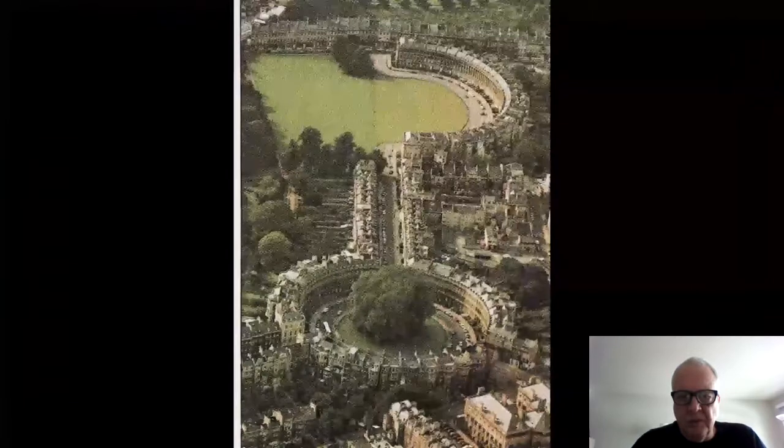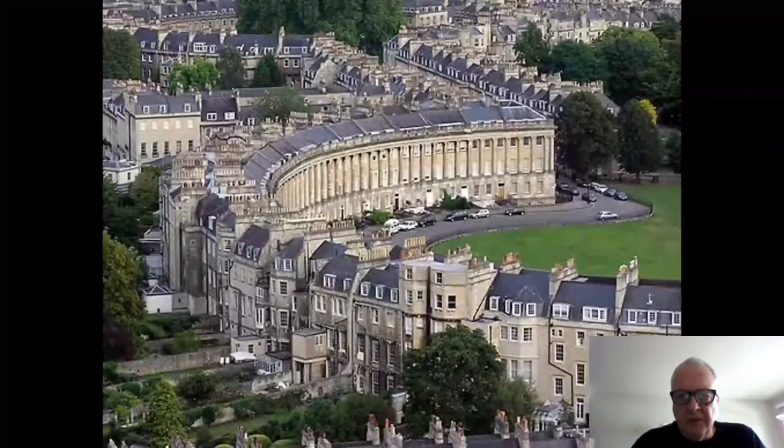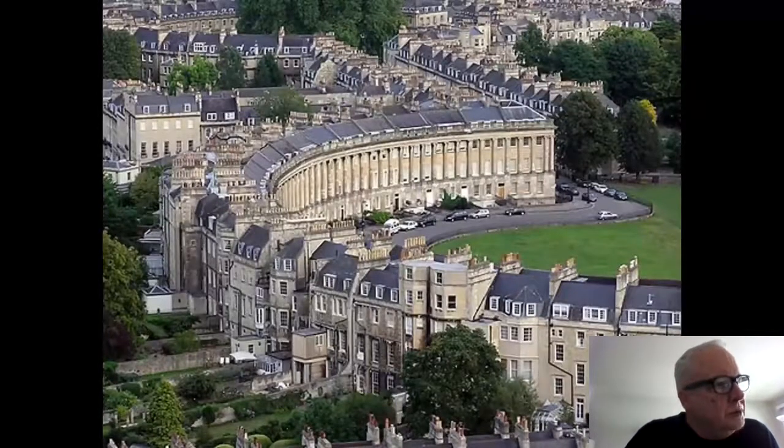Bath is also known for the Royal Crescent, with the crescent-shaped apartment buildings. It's a beautiful countryside in this part of England. Whenever I go there, it reminds me of Italy, with the lush vegetation and the soft limestone that the buildings are built out of.